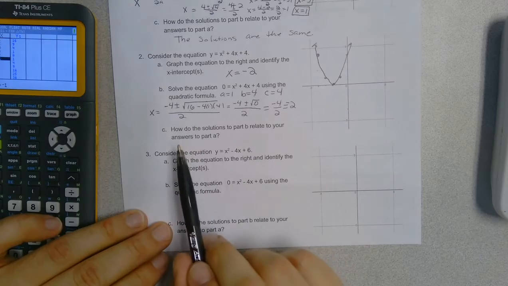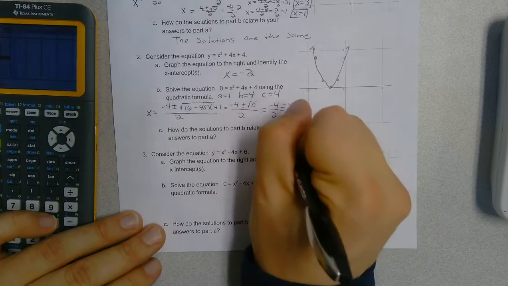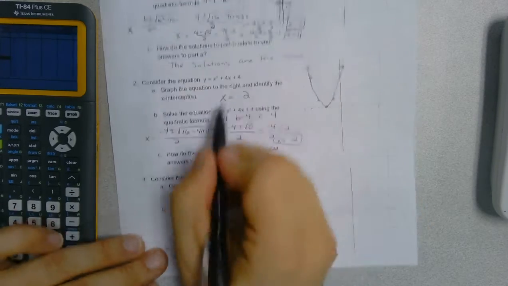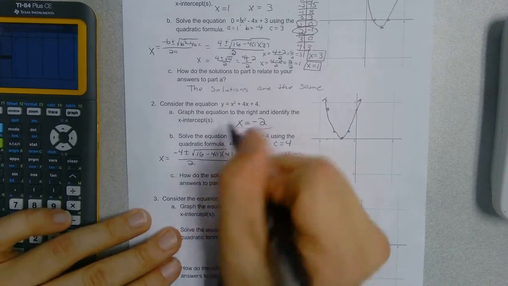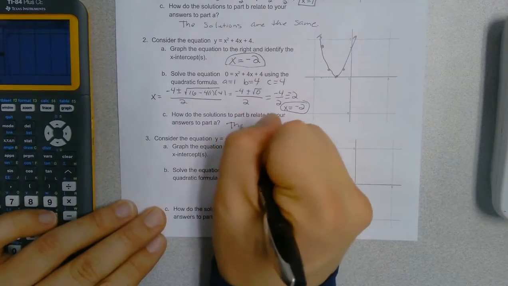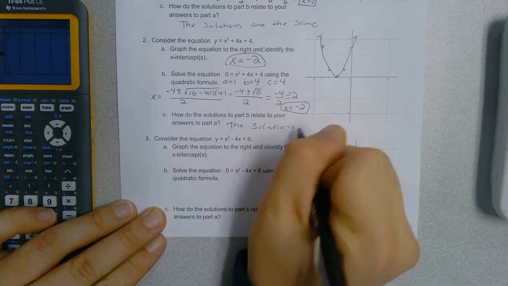And the solutions relate to part A. They're the same. So we have here, let me just show this a little bit better. X equals -2 here, and x equals -2 there. So the solutions are the same.